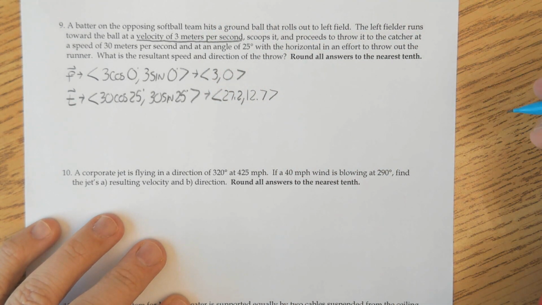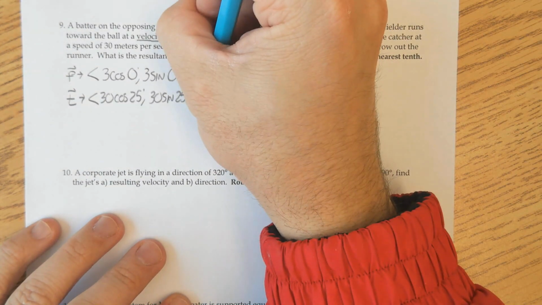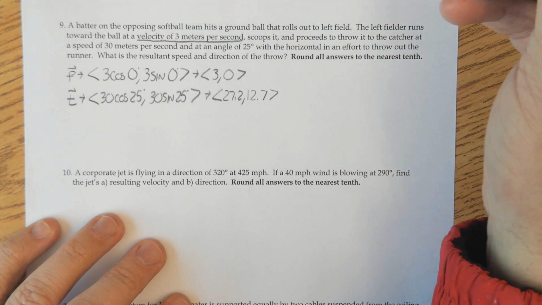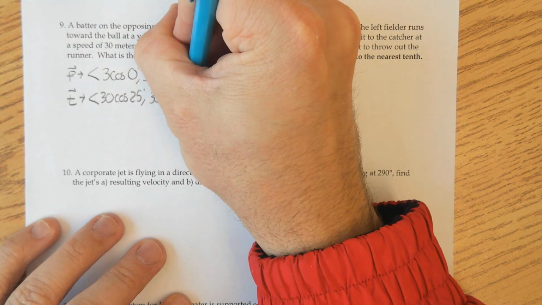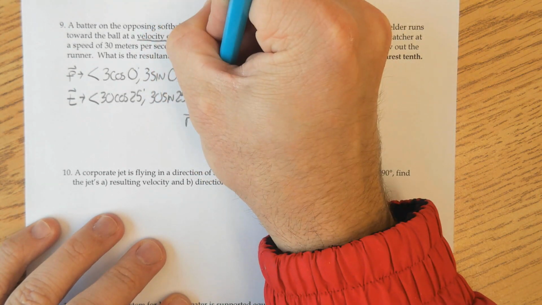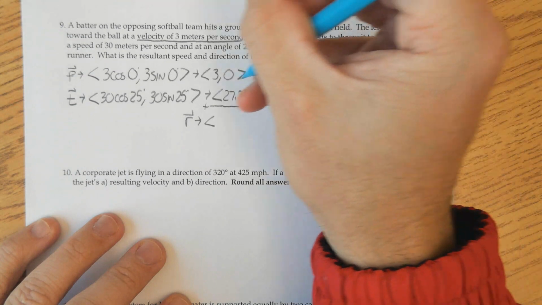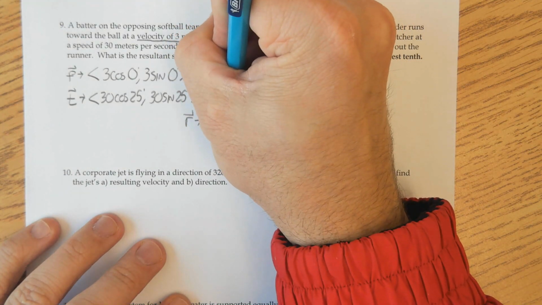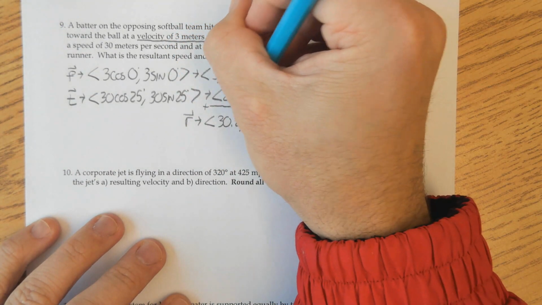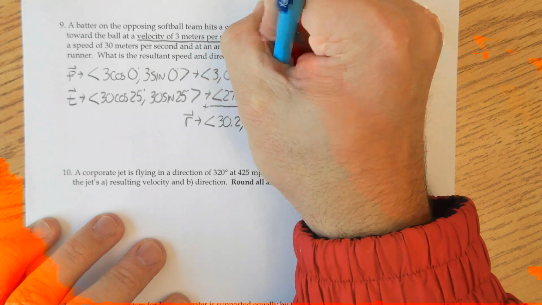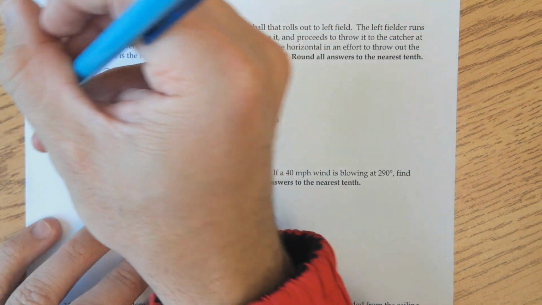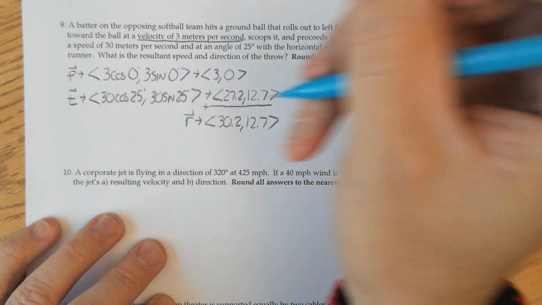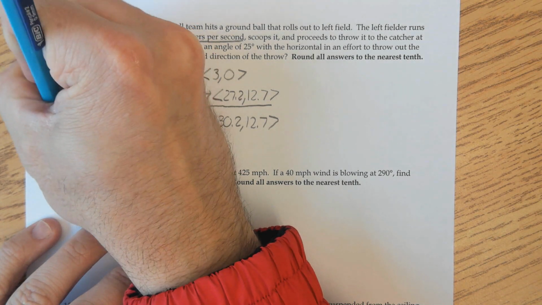Okay, so now to find what is the resultant speed and direction, we're going to go ahead and add those together, and that's going to give me my resultant. So my resultant is going to be 27.2 plus 3, so that's 30.2, and then 0 plus 12.7. So now it says, what is the speed and the direction, right? So I'm just going to split those into two parts. So let's do the speed for part A.